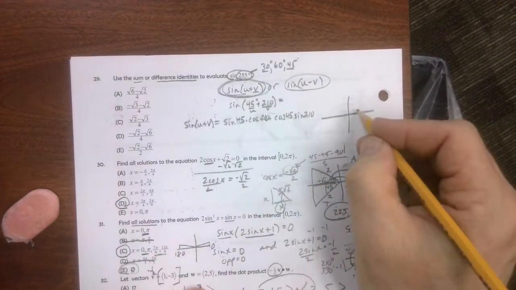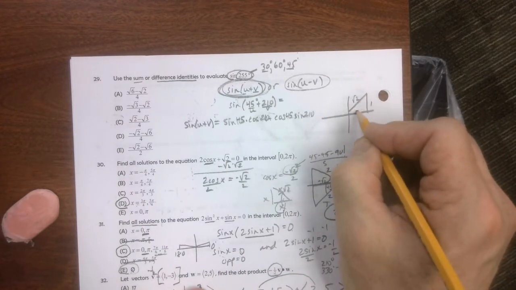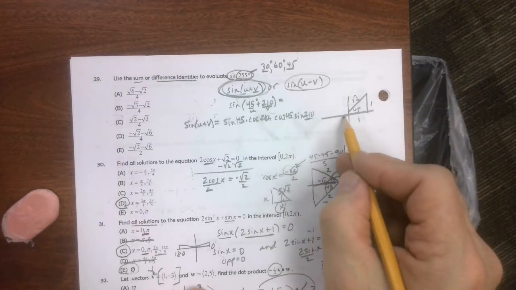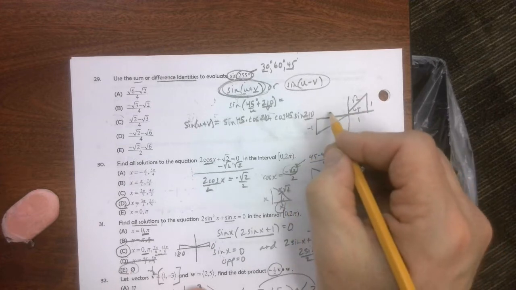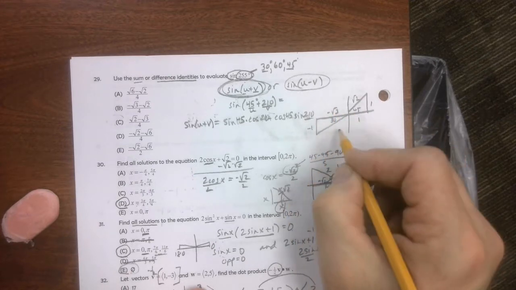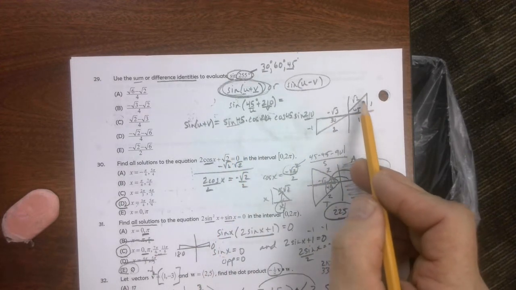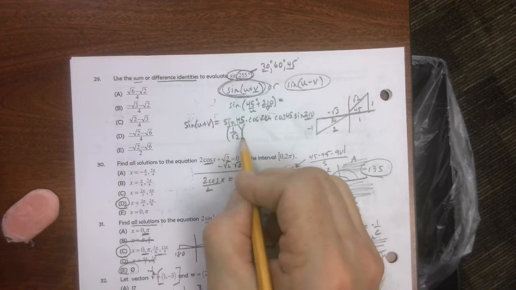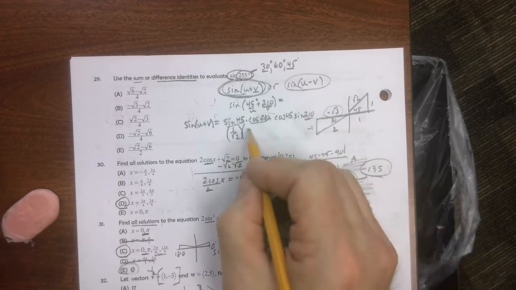I have to have a spinner ready to go for a 45, 45, so it's 1, 1, square root of 2. There's my 45. But a 210 would be over here. So this is my 30: negative 1, negative square root of 3, and 2. So what's sine of 45? Opposite over hypotenuse. You can see it's going to be a little bit of an algebra mess. Cosine of 210 would be adjacent over hypotenuse.